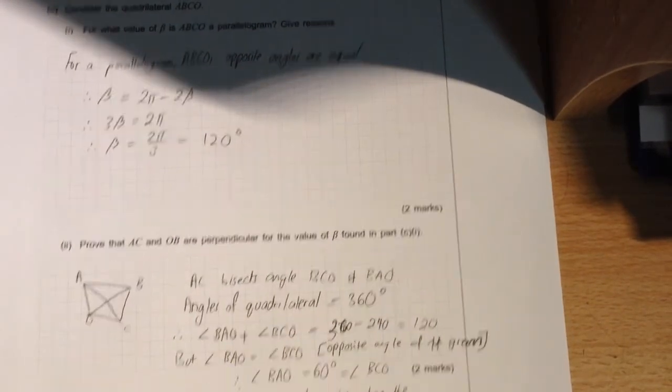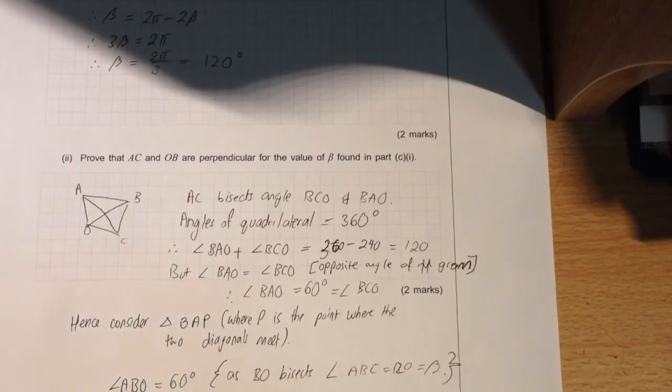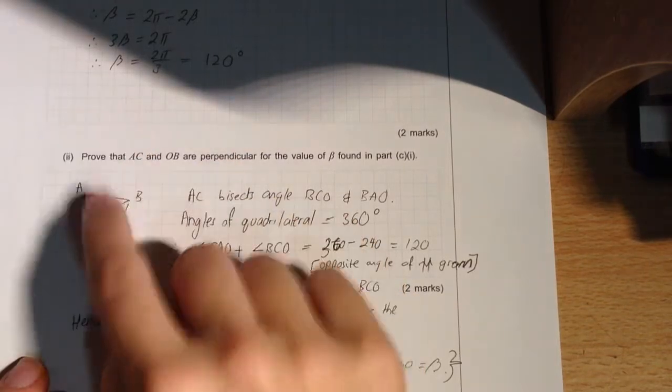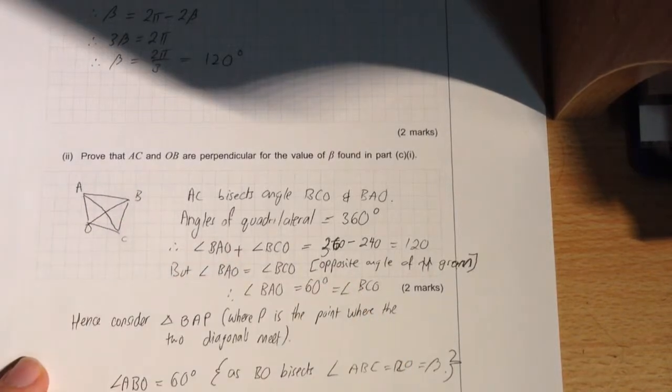which is consequently 120 degrees. So the very last part of this question asks us to prove that AC and OB are perpendicular for the value of beta you found in the previous part. Well, we know that AC bisects BCO and BAO. We know it's going to bisect because they're diagonals.